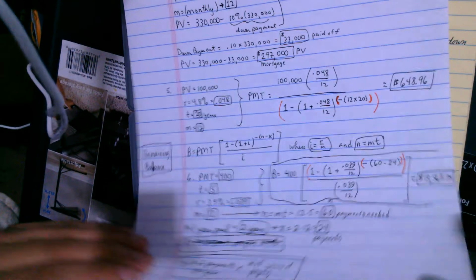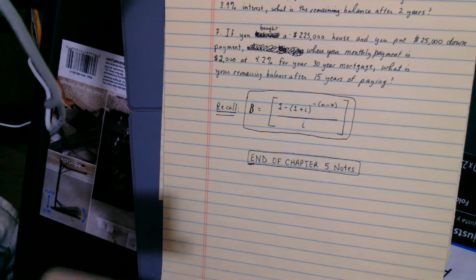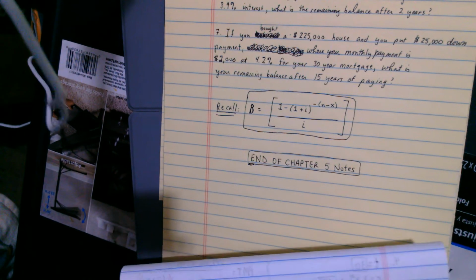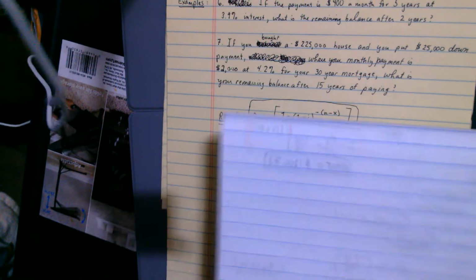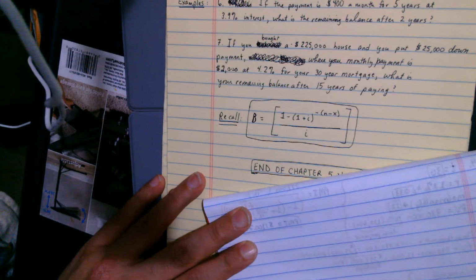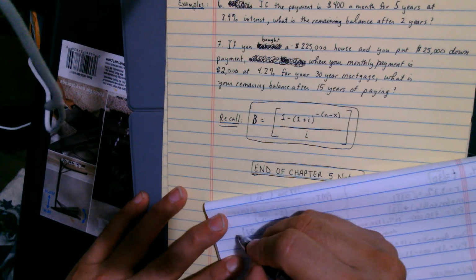Let's do one last one here. I don't know if I can do it on the back of this page. Let me make it a little easier. Let's get myself some paper here. I should have probably done them all on the back. But all right, number 7.